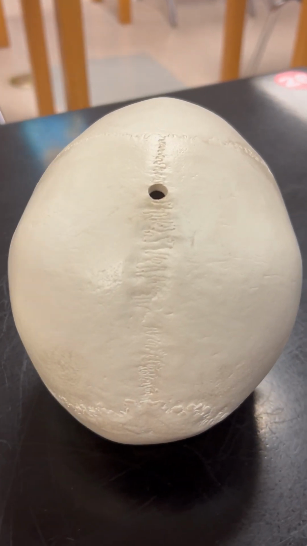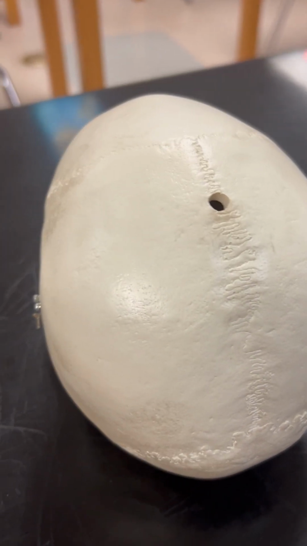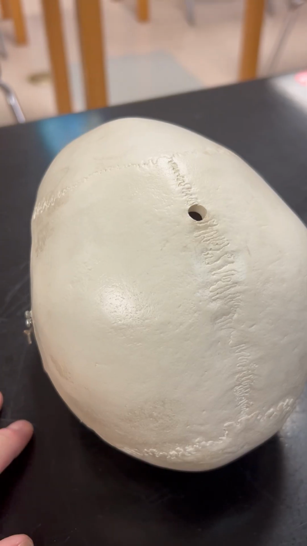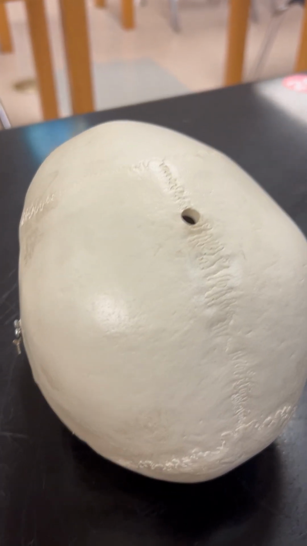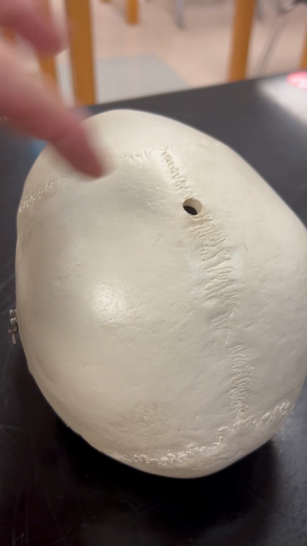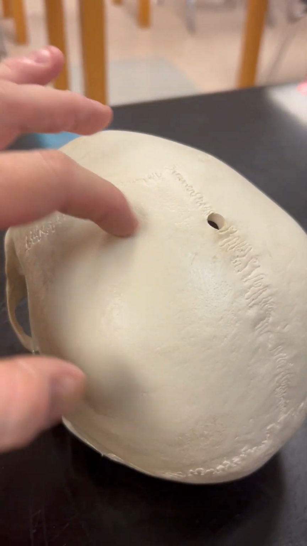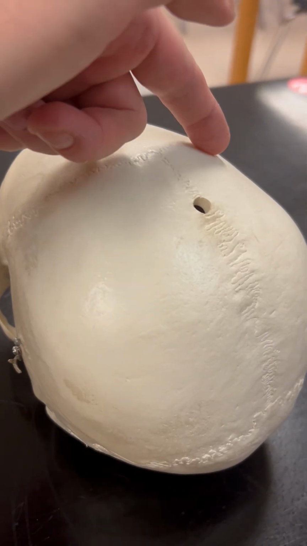Fontanelles, these are on the fetal skull, which we don't have, so you have to assume that you're picturing them. Remember I told you that you were born with your skeleton as hyaline cartilage. So your skull isn't fully formed yet. We have these soft spots called fontanelles, where eventually it's going to look like this as we get old.